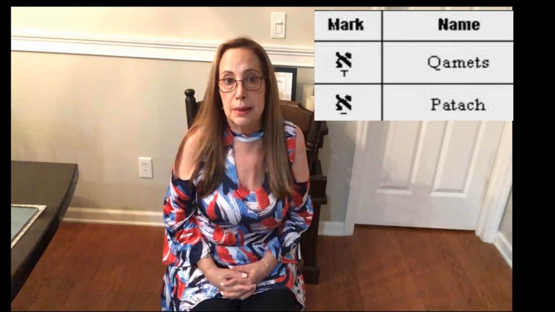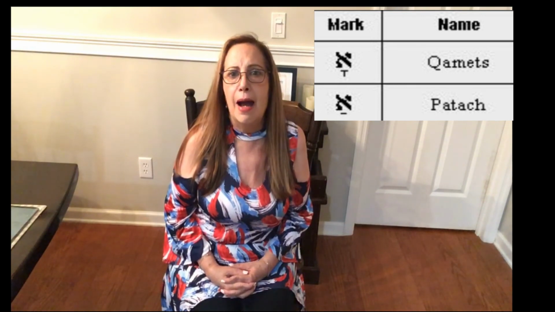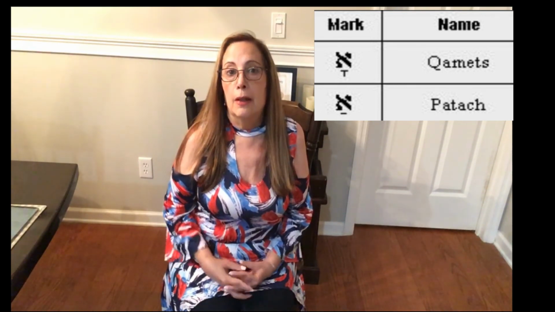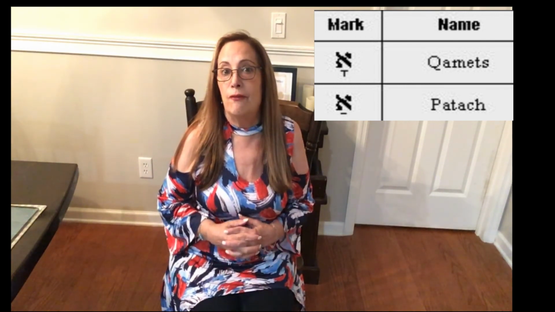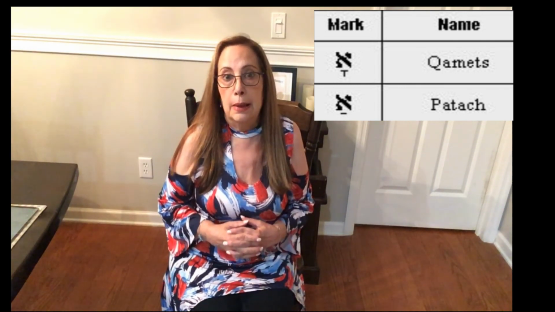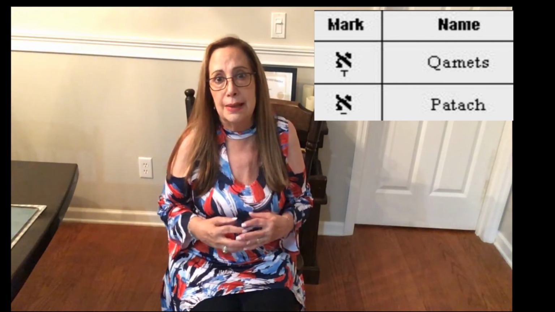This is called the kamats. It looks like a small T. It gives the consonant a rounded ah sound. This is called the patach. It is a flat horizontal line. It gives the consonant a flat ah sound. This is called the tzere. It has two dots in a horizontal line. It gives the consonant an eh sound.